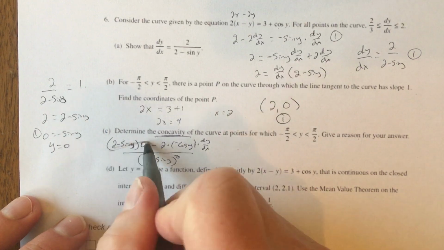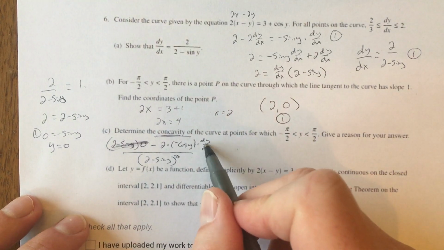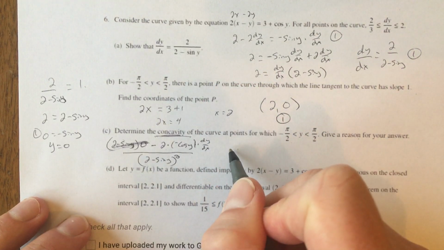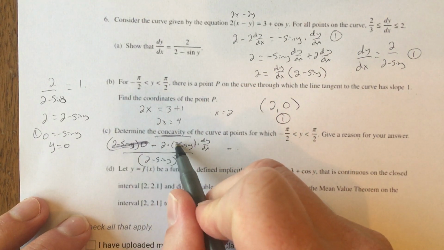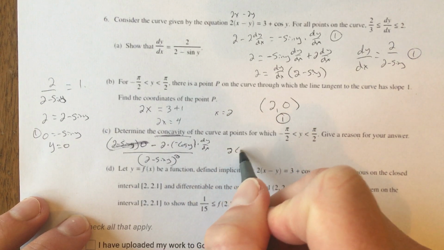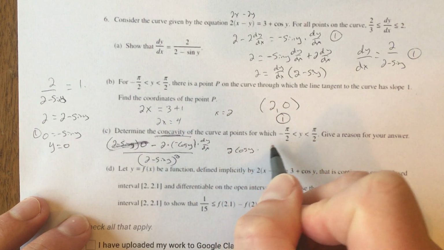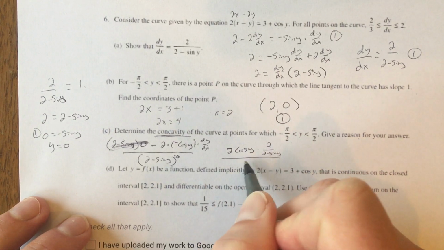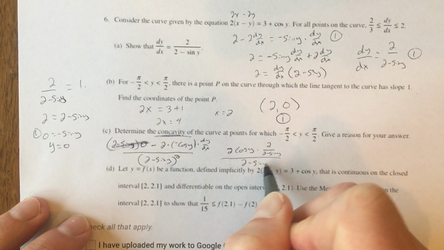So this part cancels out, and I'm going to replace dy dx with 2 over 2 minus sine y. So we're going to end up with, negative times negative, positive 2 cosine y times 2 over 2 minus sine y, over 2 minus sine y squared.